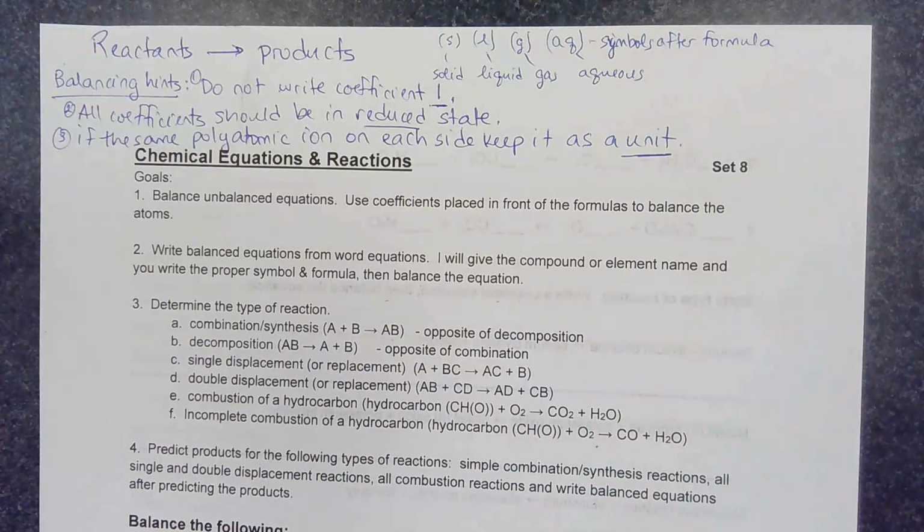Don't break it down. It makes it so hard when you break it down. Do not break it down. Keep it as a unit. That's one of the reasons you have to know your polyatomic ions. Okay?